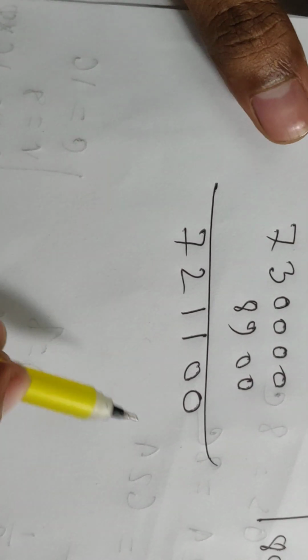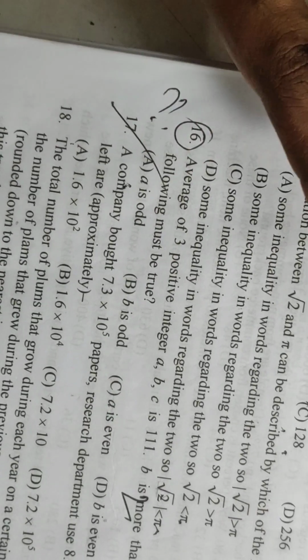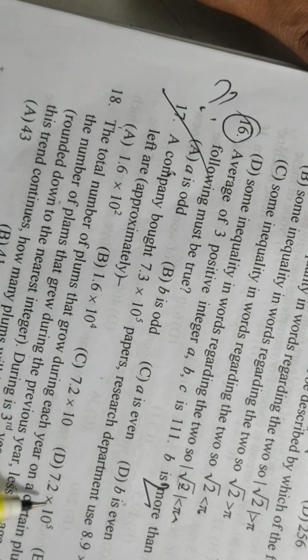Then if we transfer it like this, the answer is 7.2 into 10 to the power 5 approximately.